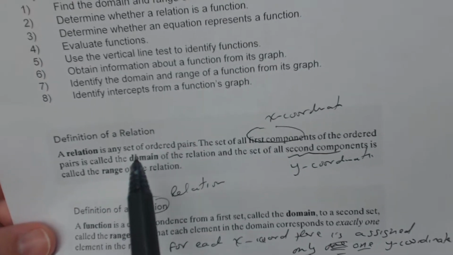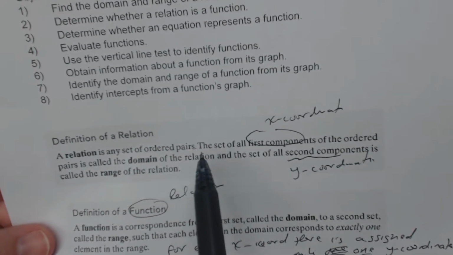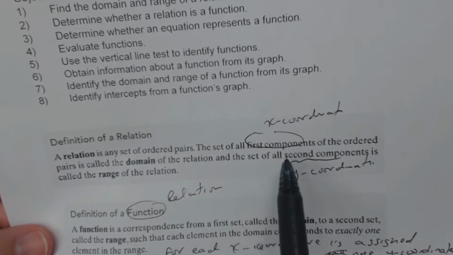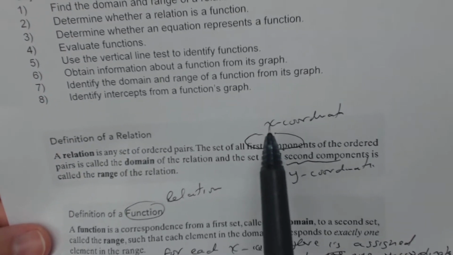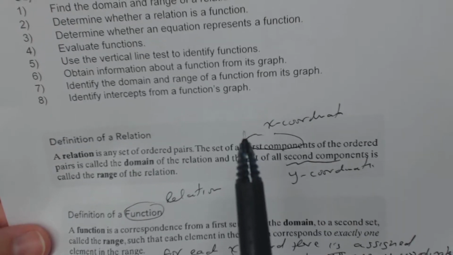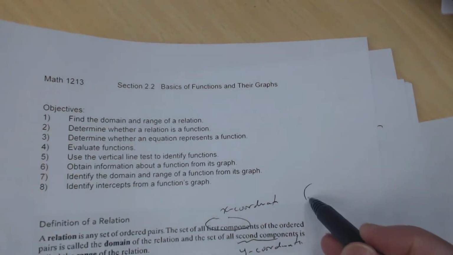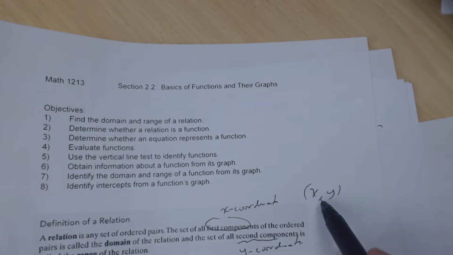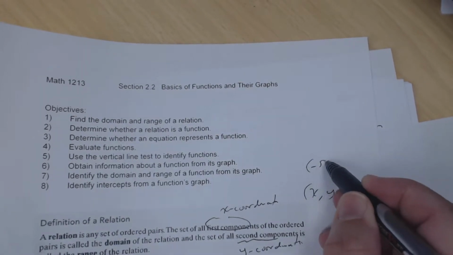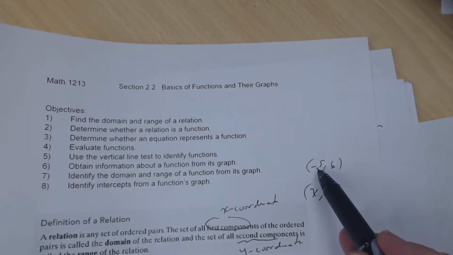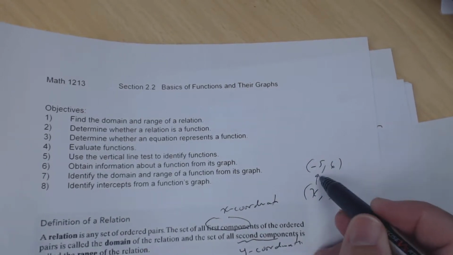A relation is a set of ordered pairs, and the set of all first coordinates. In this lesson, we're going to think of these as the x-coordinate and y-coordinate. Remember, in an ordered pair, your first coordinate is x, your second coordinate is y. So for example, with -5, 6, x is -5, y is 6. So that's what that means.